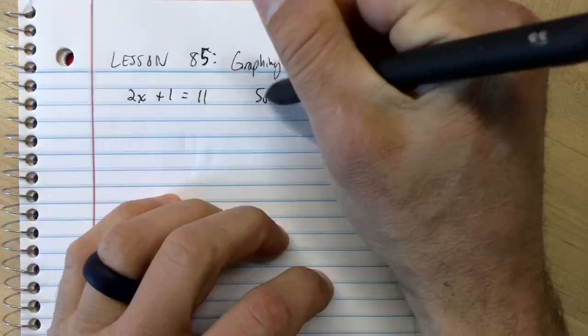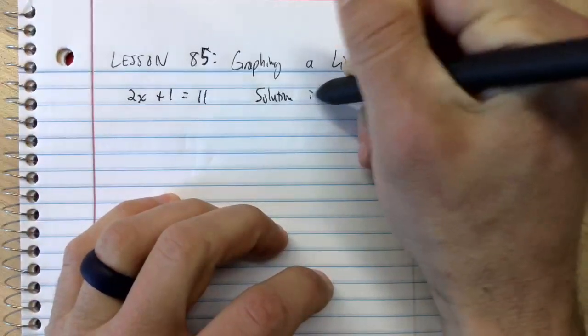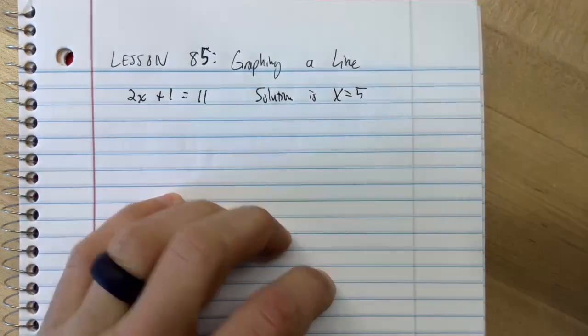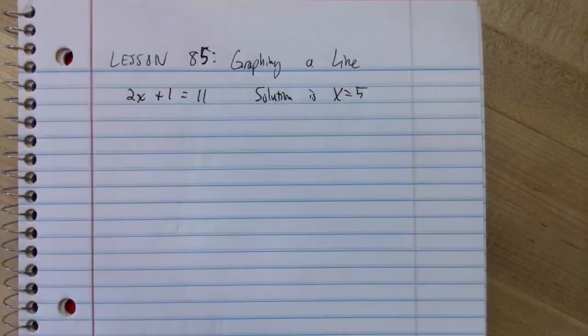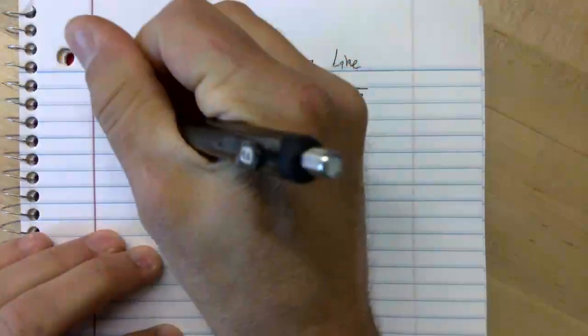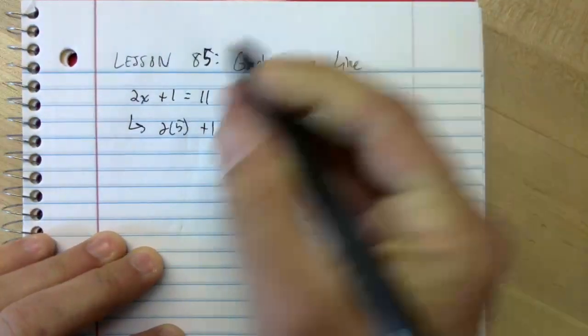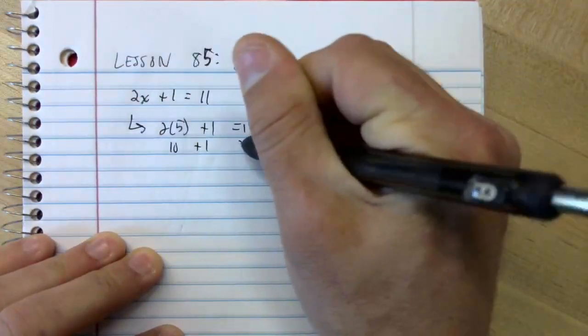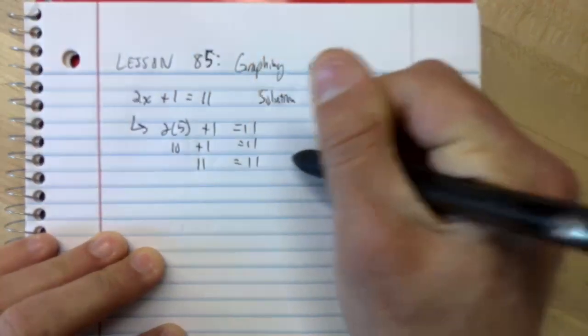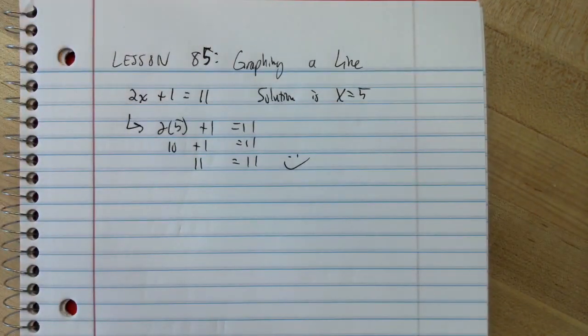Agree? Okay. So the solution is x equals 5. A solution is something that makes an equation true. It's the answer. That's what we've called it for so many years. But how would we check it? We could plug it in: 2 times 5 plus 1. Does that equal 11? That's 10 plus 1, 11 equals 11. Yes, it does. One answer, right? That's nothing new.